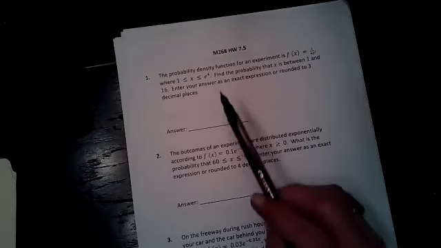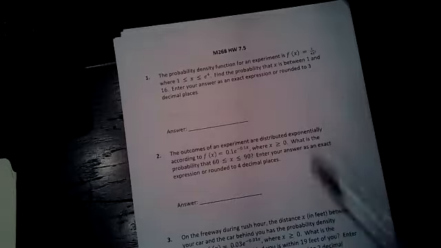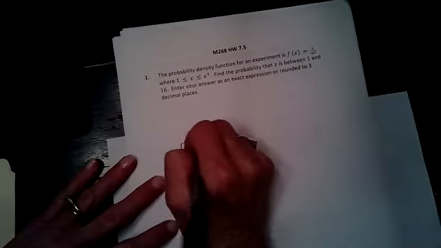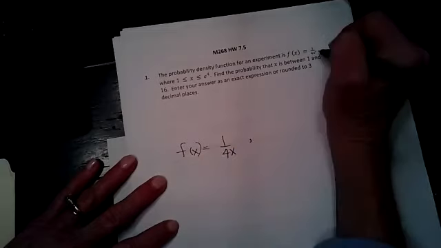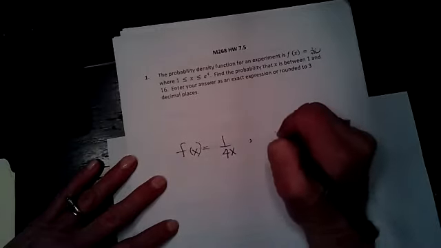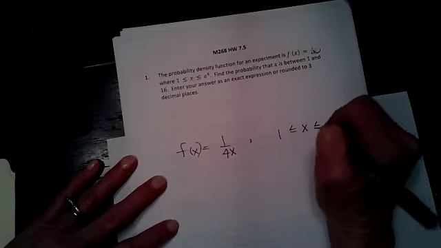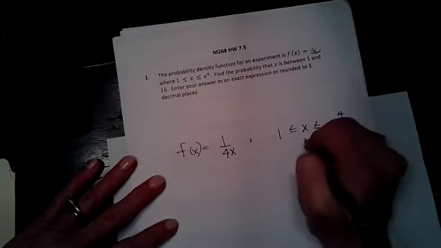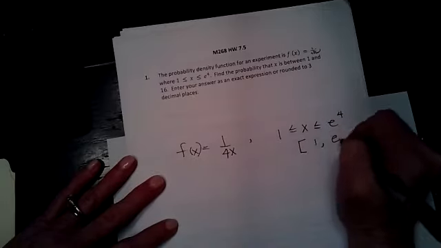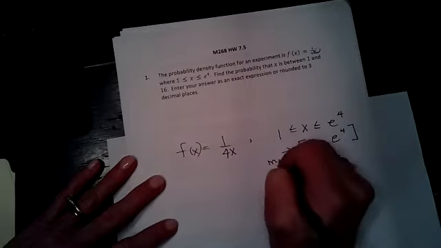Okay, it says the probability density function for an experiment is given by, and that's hard to see, so I'm going to write it out. F of X is equal to 1 over 4x. And then they put a comma after it, which sometimes looks like an exponent, but it's just F of X is 1 over 4x on the interval from 1 to e to the 4th. I don't know why they start writing it that way when this is 1 comma e to the 4th. It's the same thing. This is just the more familiar way that we've been writing it.